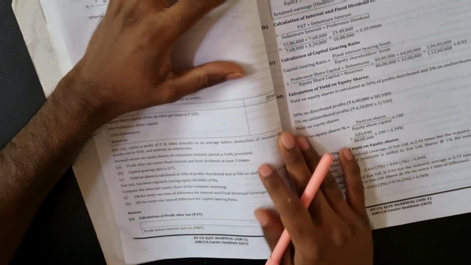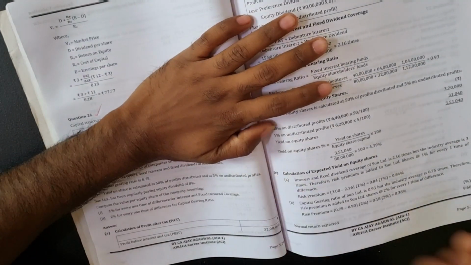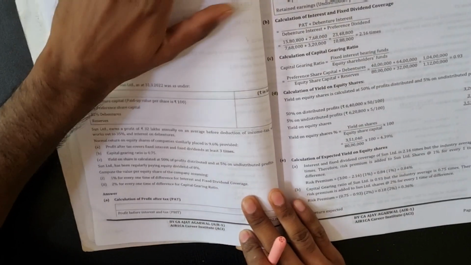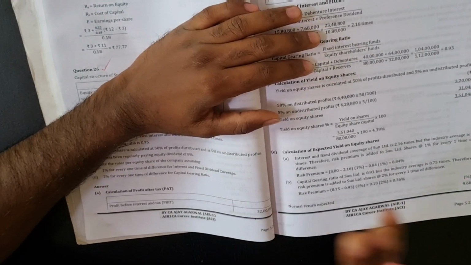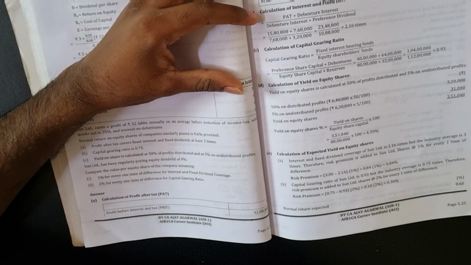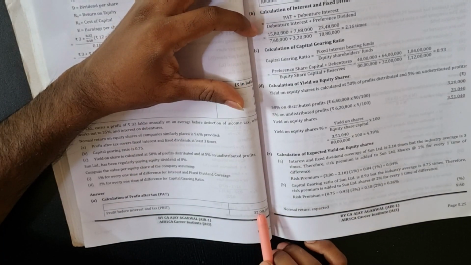Now we'll see how Ajay has solved it. I'm not going to show my notes. ICA notes are pretty good. We are just going to see the solution. This 32 lakhs, what was it? It was profit before tax. Here they have given profit before tax.